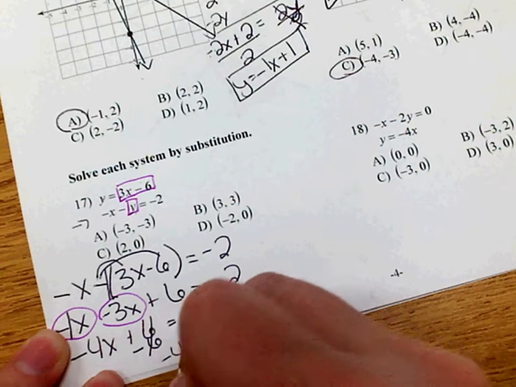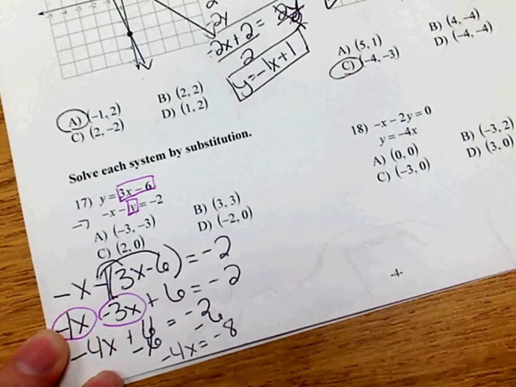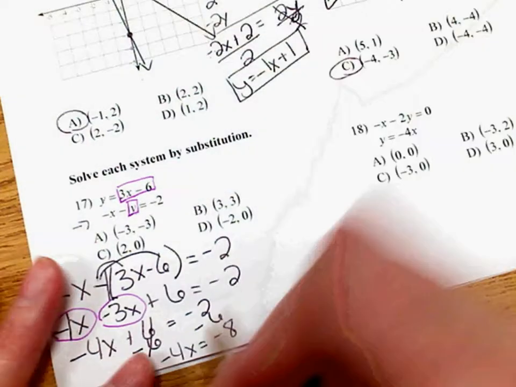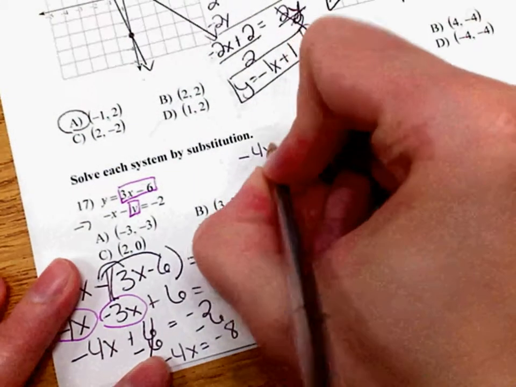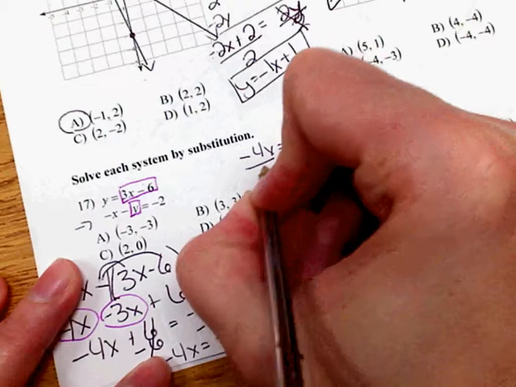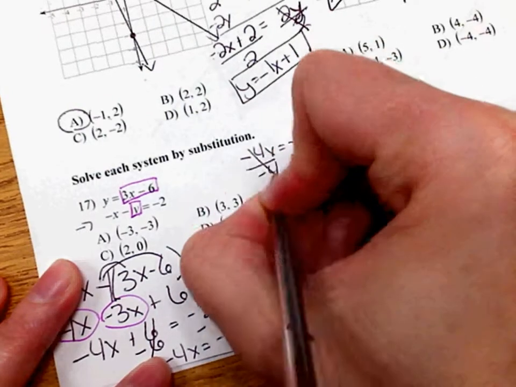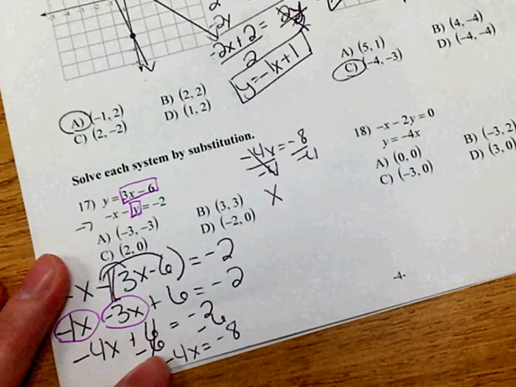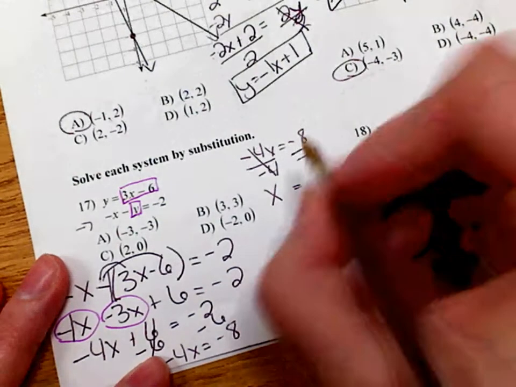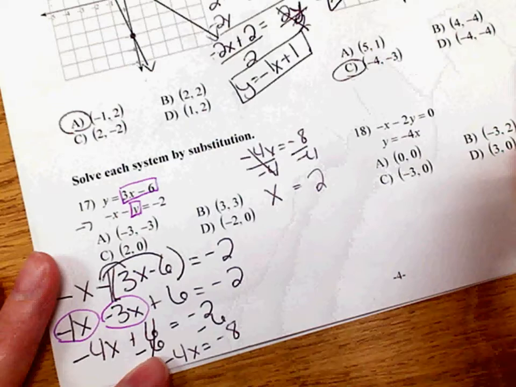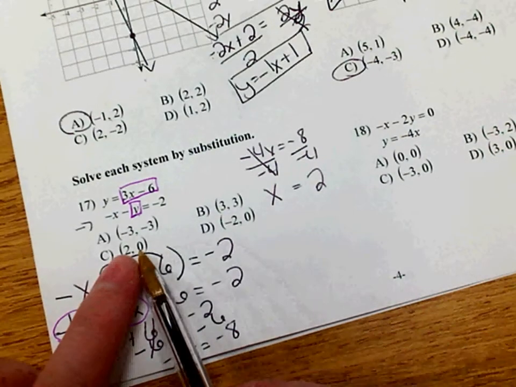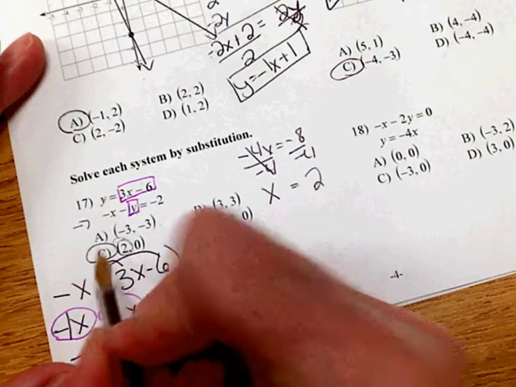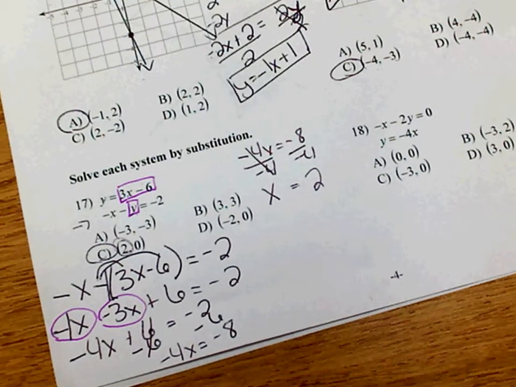So negative 4x equals negative 8. Now this is squished together, so that's multiplication, so I need to divide. I'm going to rewrite it kind of right here. I'm out of room. So I'm going to divide both sides by negative 4. Negative 4 divided by negative 4 is 1. 1x is the same thing as x. And negative 8 divided by negative 4 is a positive 2. So we know that x is going to equal positive 2. And the only one that has x equal positive 2 is c. So the answer is most likely c.